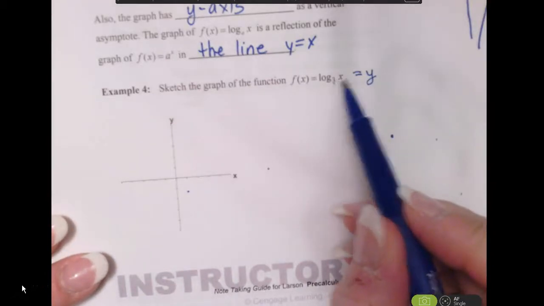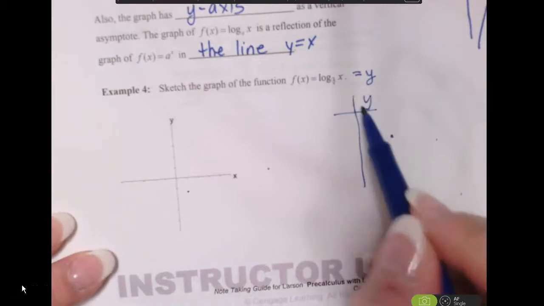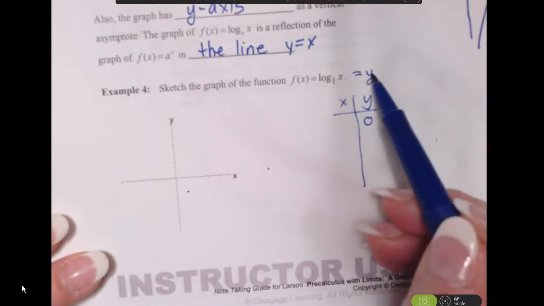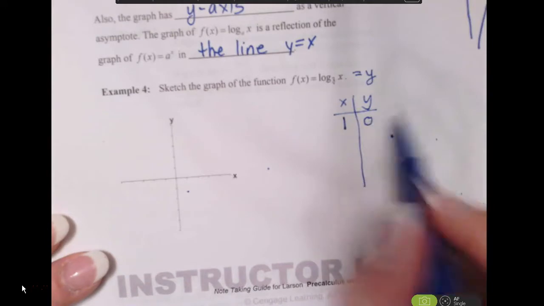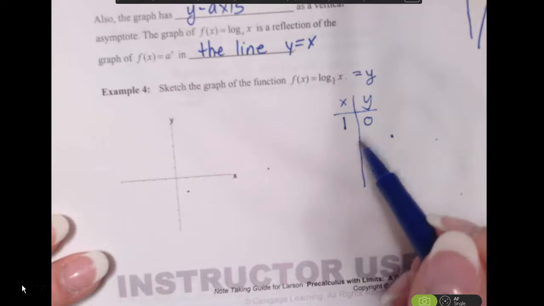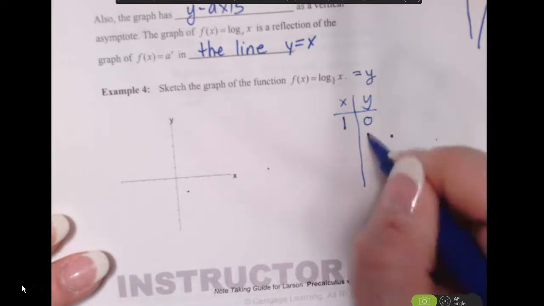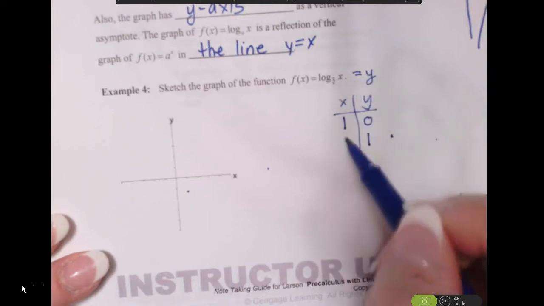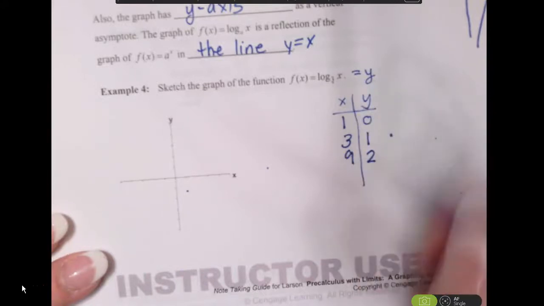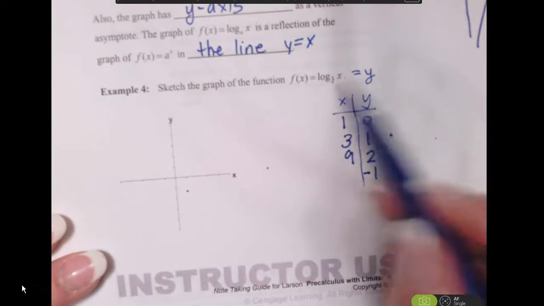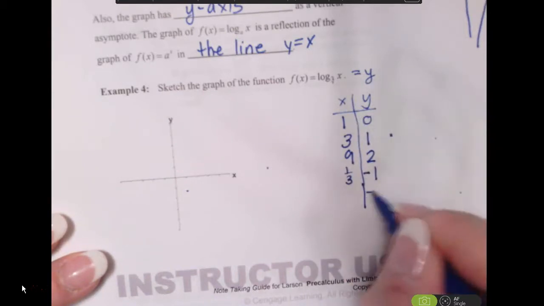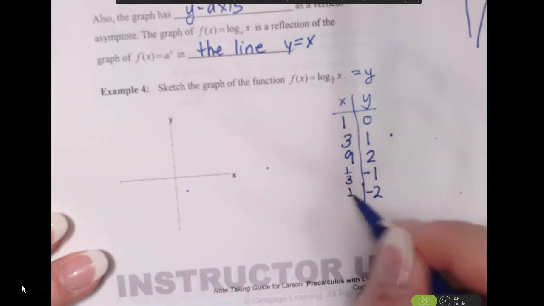If y is 0, then 3 to the 0 equals 1. I'm trying to pick powers of 3 here, so if y is 1, 3 to the 1 equals 3. If y is 2, 3 to the 2 equals 9. If y is negative 1, 3 to the negative 1 equals a third. And if y is negative 2, 3 to the negative 2 equals a ninth.